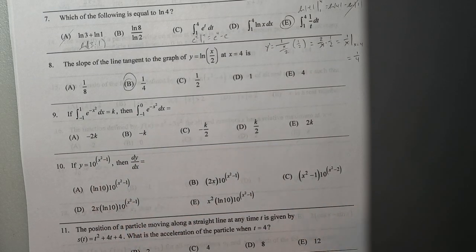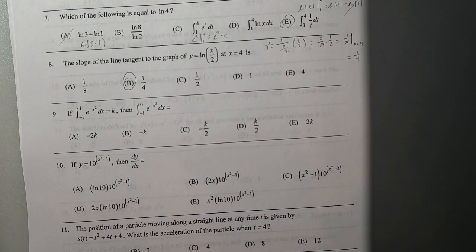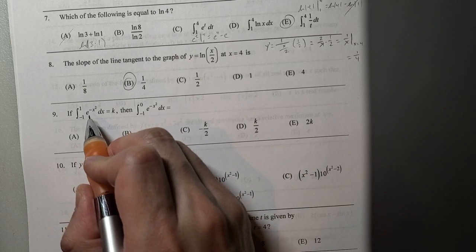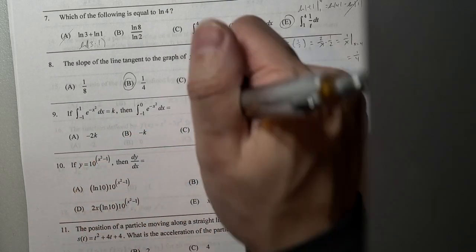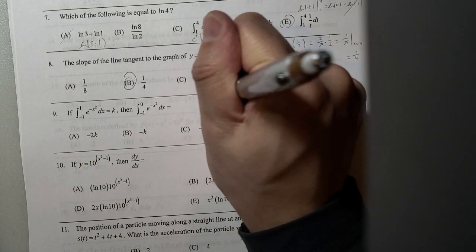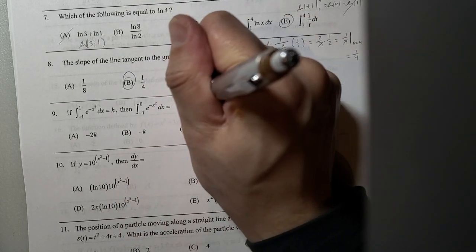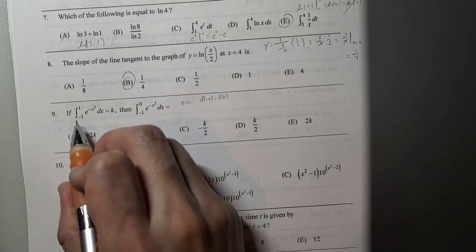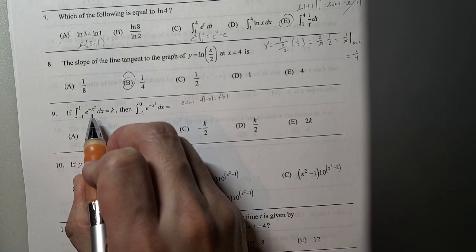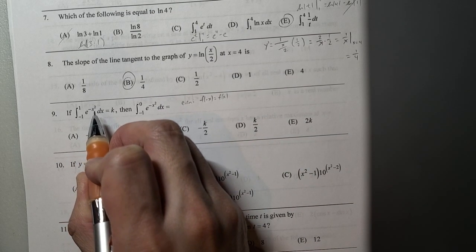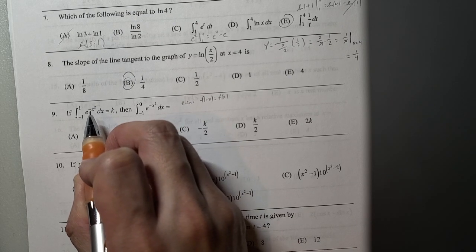So is this an even function or an odd function? Remember what an even function is: if f of negative x is f of x, it's even. If we plug in negative x, we get negative x squared, which is x squared.